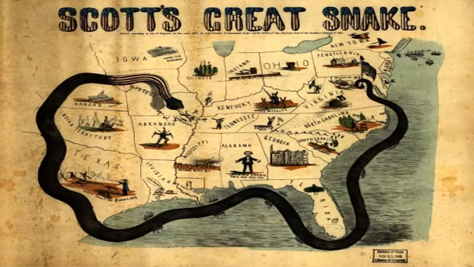And I just wanted to pause briefly here to show you this map, the visualization of the Anaconda Plan. As you can see, the blockade of the Mississippi River, the blockade of the Gulf of Mexico, the Atlantic, basically to make the South scream out and strangle their economy, so eventually they will give up. But initially this was not a popular idea, because a lot of Americans thought this war would be quick. The Battle of Bull Run proved otherwise, and that's why Scott's Great Snake and his Anaconda Plan would become the policy that would be followed.